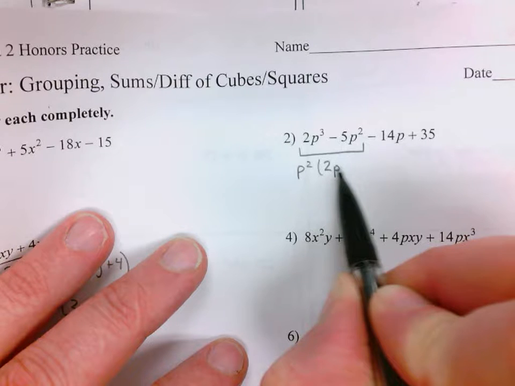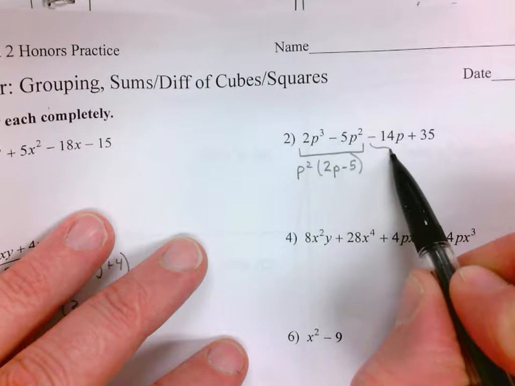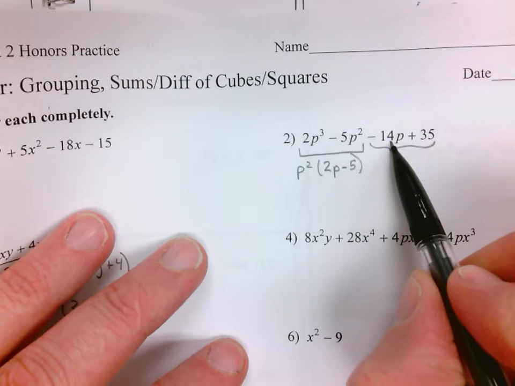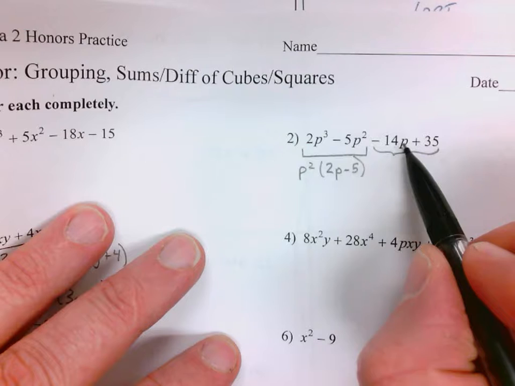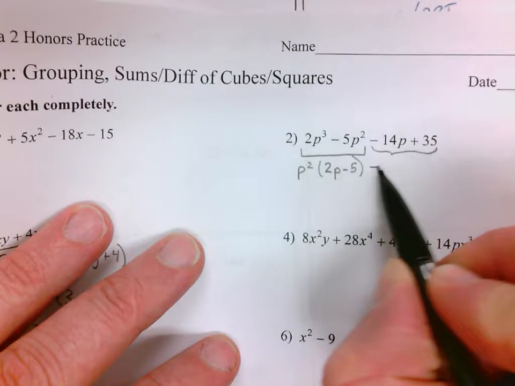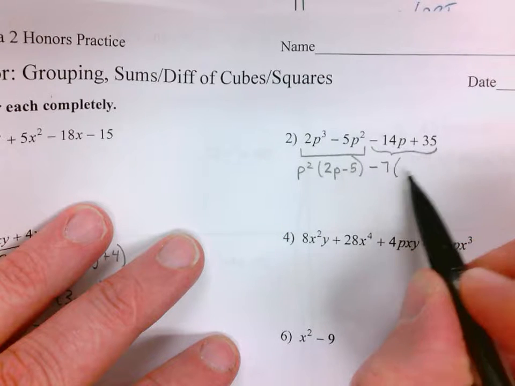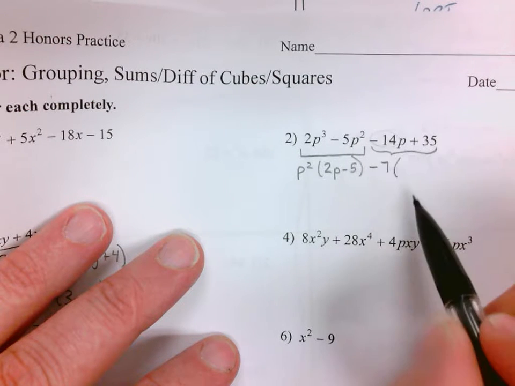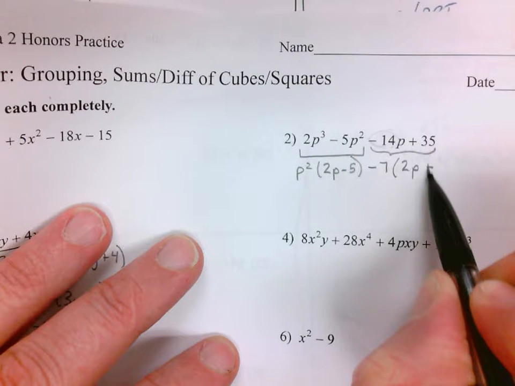And then when you look here, I can take out a 7 out of both of these, but that would leave me with negative 2p minus 5. So instead of 7, I'm going to take out negative 7. General rule: I take that opposite sign, so I get a 2p minus 5 as well.